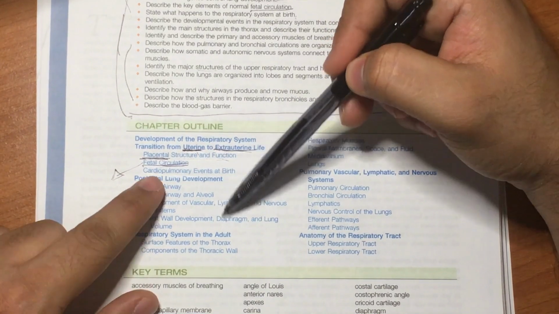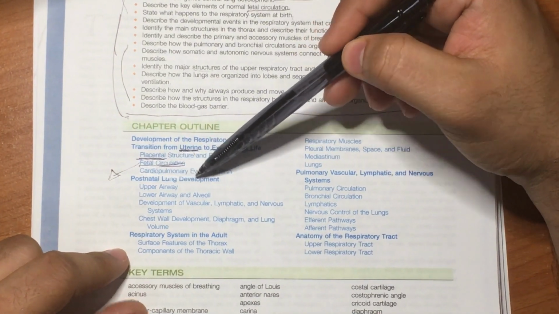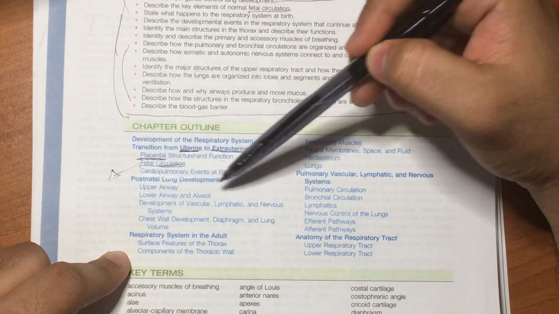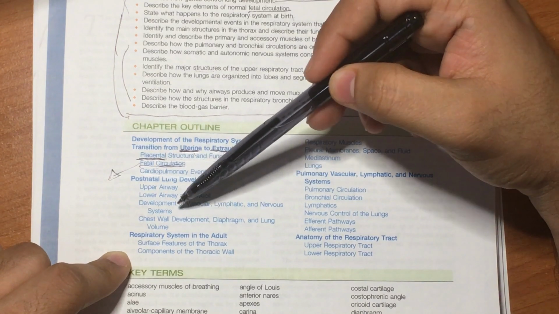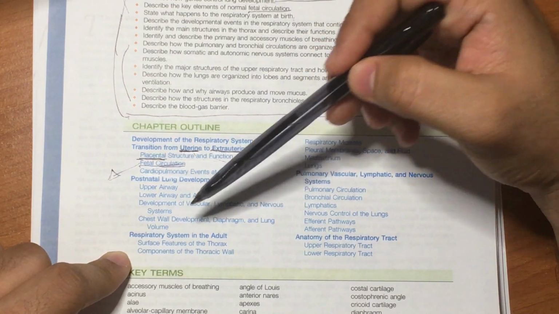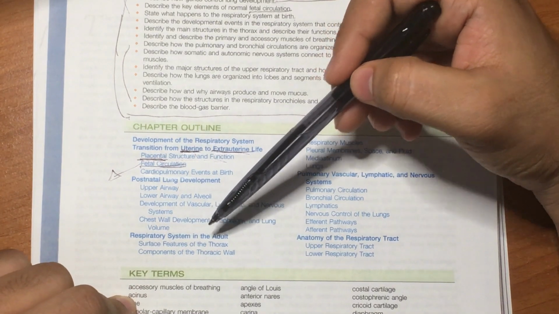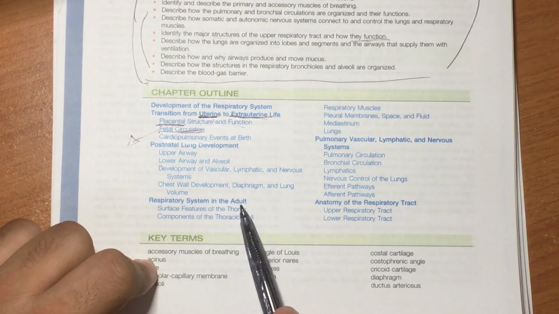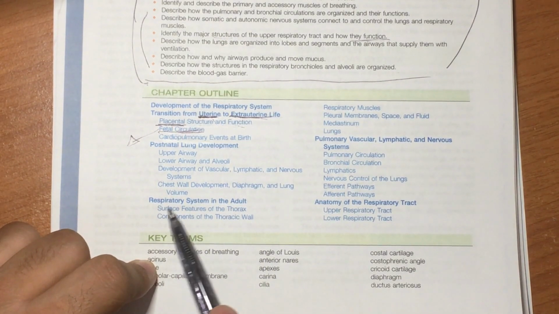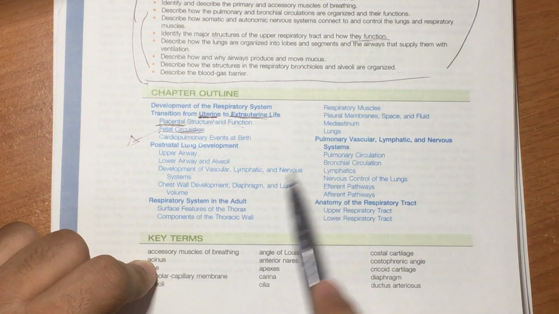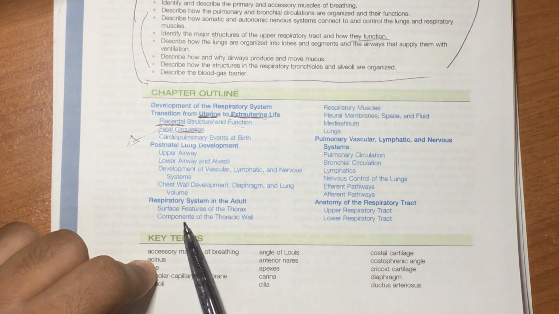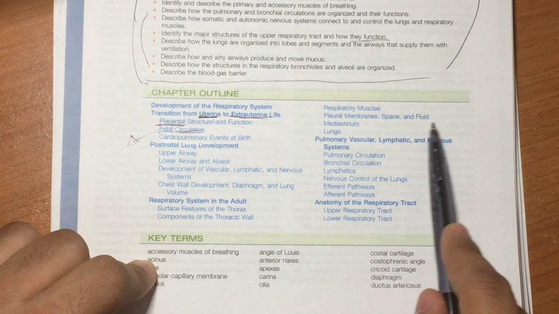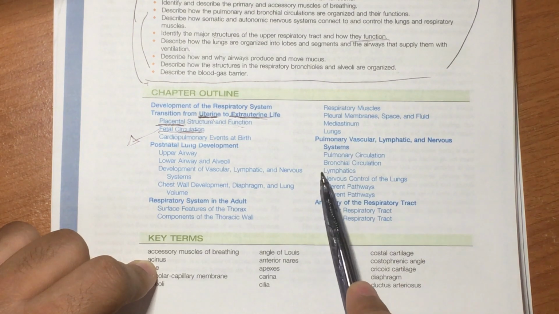And then the second one that we have here, postnatal lung development: upper airway, lower airways and alveoli, development of vascular, lymphatic, and nervous system, chest wall development, diaphragm, and lung volume. Respiratory system in the adult. So this section will be about the respiratory system in the adult. Surface features of the thorax, components of the thorax wall, respiratory muscles, pleural membranes, space and fluid, mediastinum, and lungs.